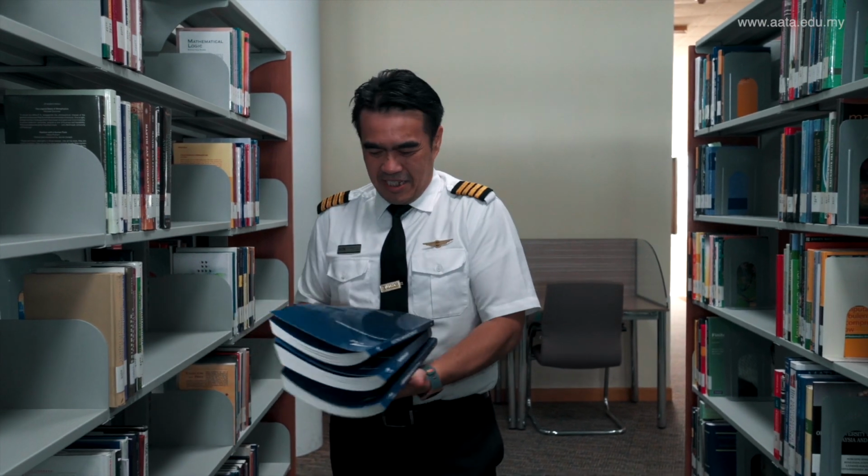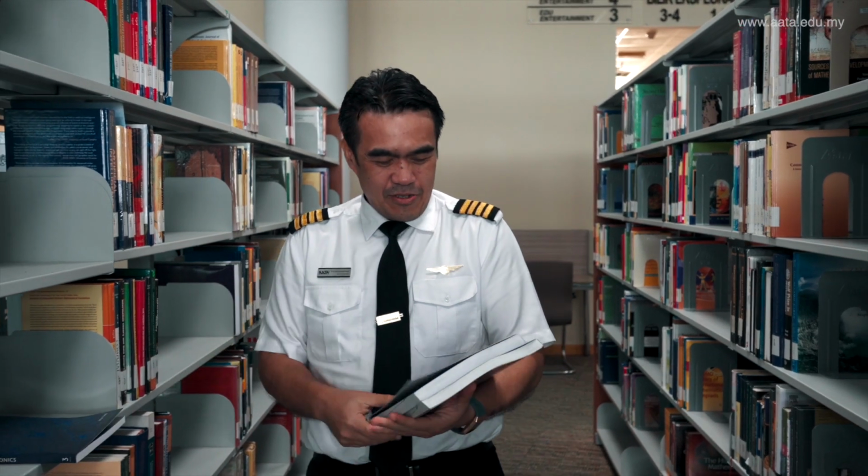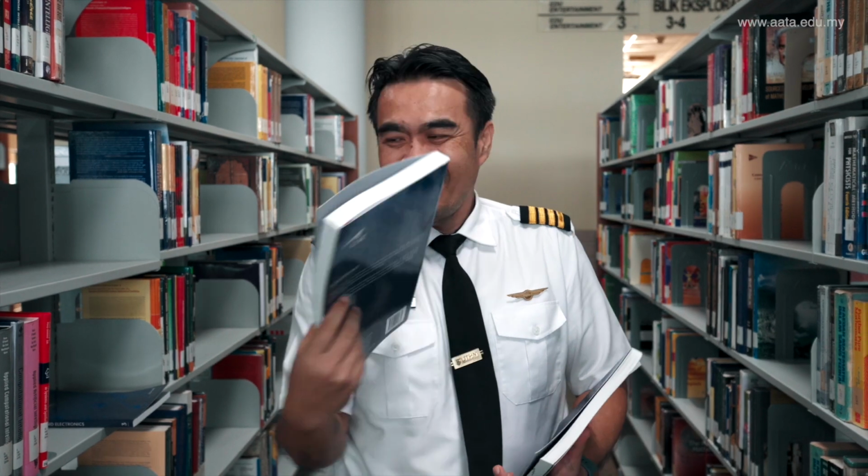So, the 3 subjects that I mentioned just now, you see here, you need to study electric and electronics. Can you see how thick it is? Not only that, you also have to understand power plants, which is quite thick as well. And one more is the airframe and system. Because of that, in order to score the AGK or Aircraft General Knowledge paper, you need to score all these 3 subjects as well.